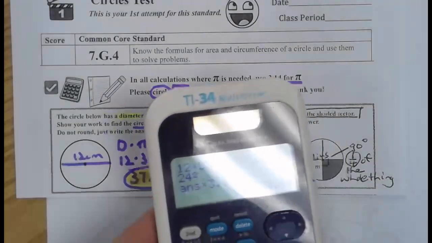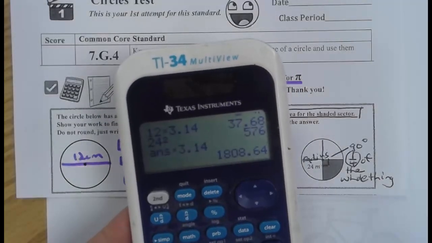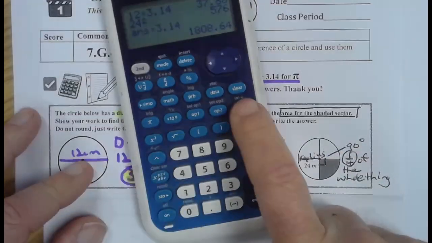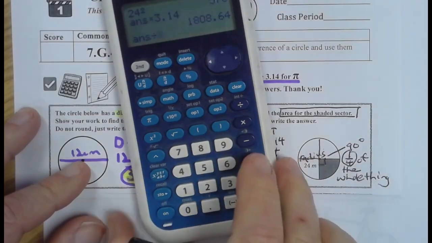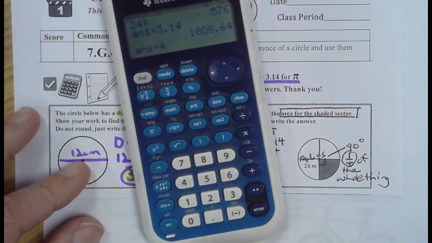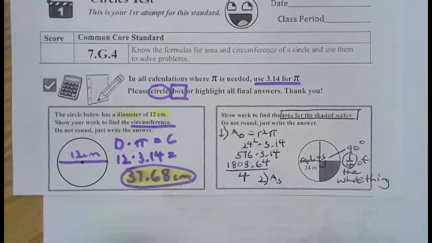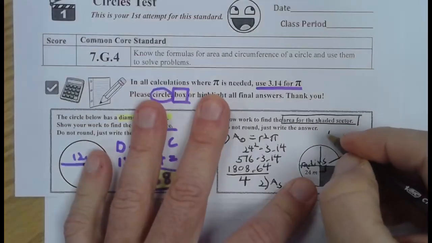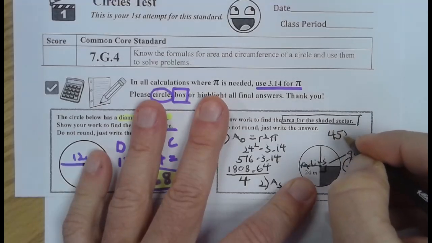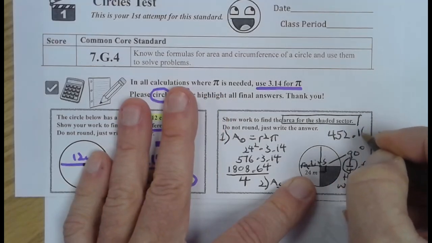So I'm just keeping my answer on the screen there, and I go divided by 4. 452.16. And I got to get the units labeled.